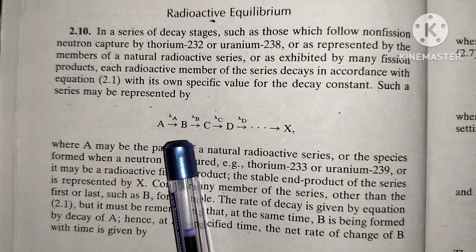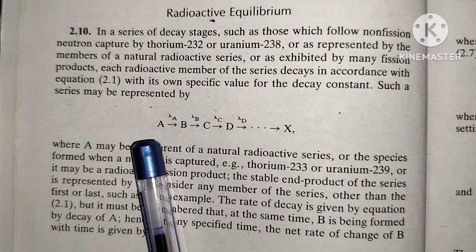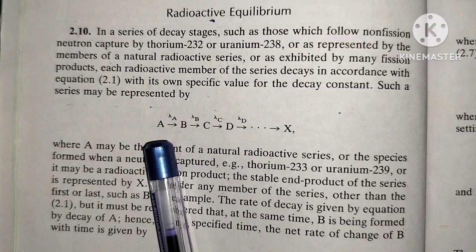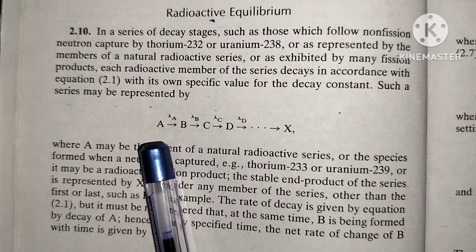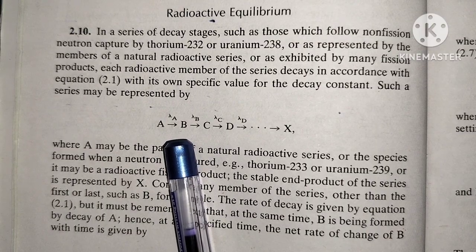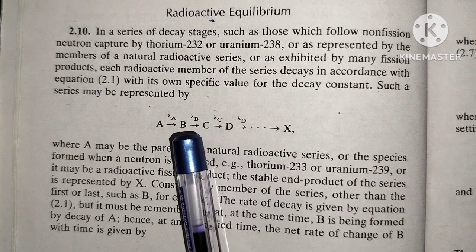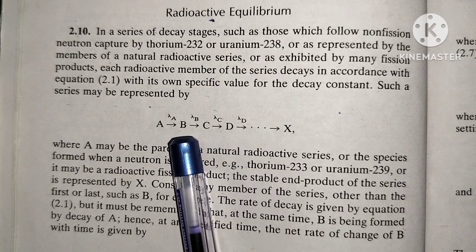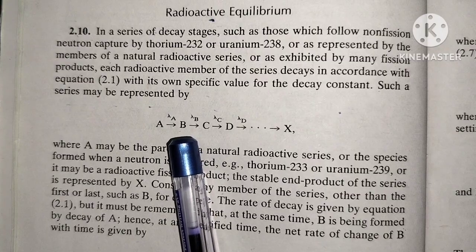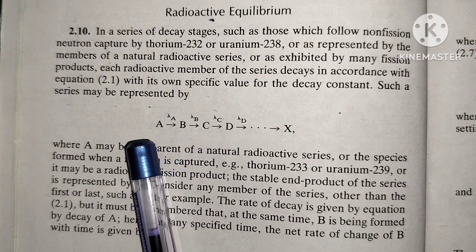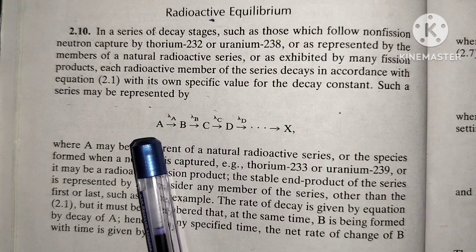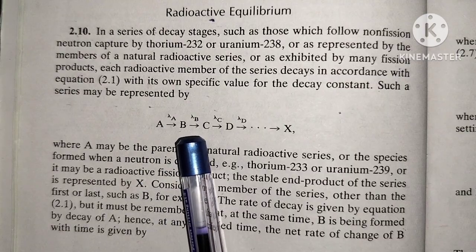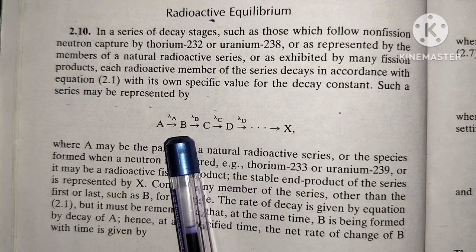Here B, what happens? B is produced by the decay of A, and B is decaying to C. So this B is changing in two ways. One is due to A decaying, another is B itself decaying.